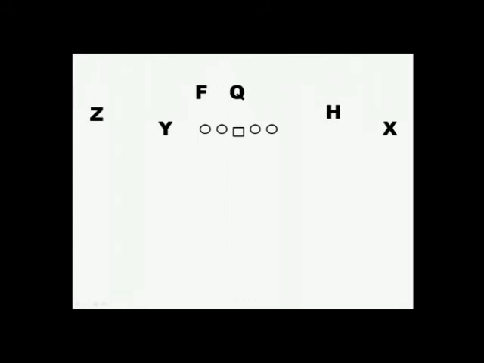Identifying receivers. In any formation, you'll be presented with up to 5 receiving threats. You'll play one side of the field. Essentially, you can make your job easier by cutting the formation in half to identify the threats to your side. We count from outside in. So we'll have 1, 2, 3 receivers to one side, 1, 2 receivers to the other side.